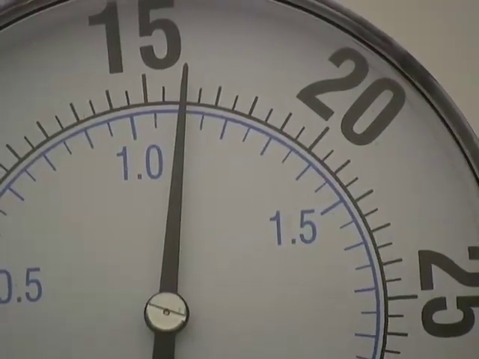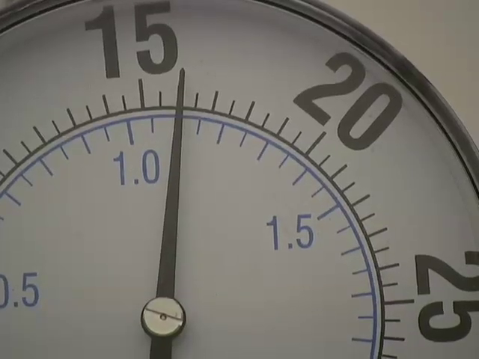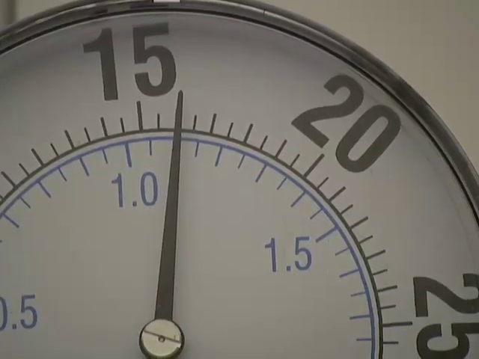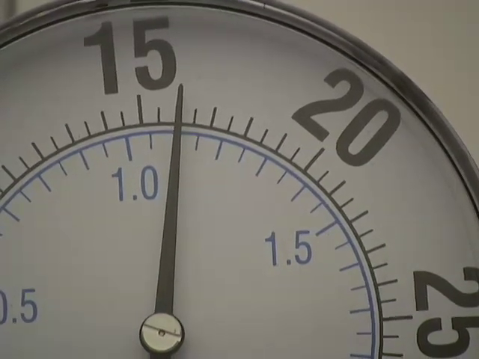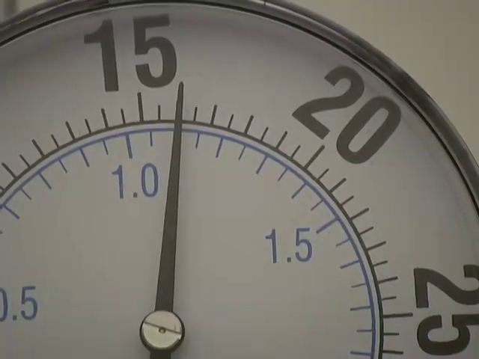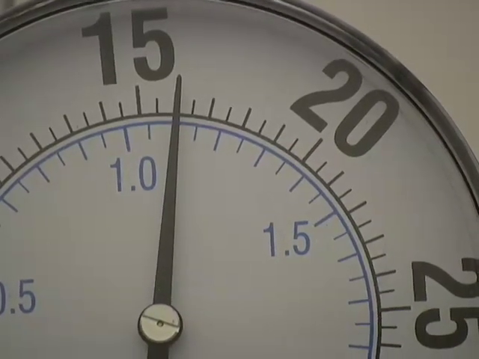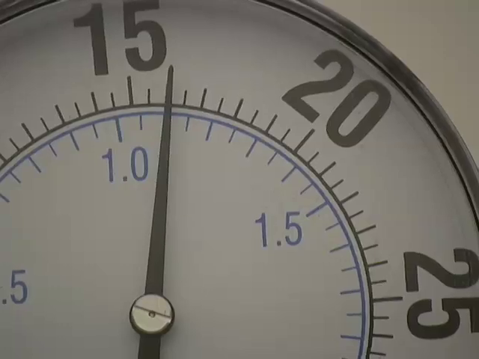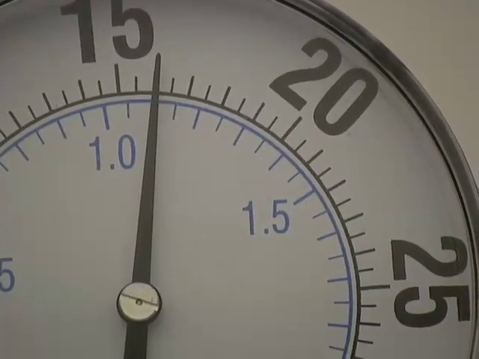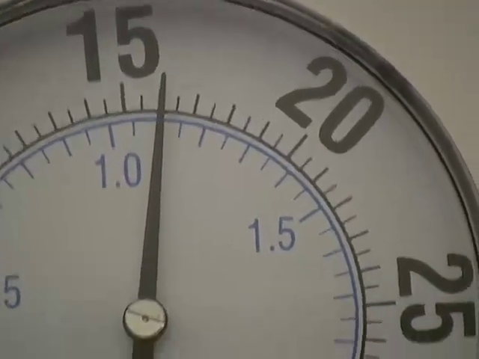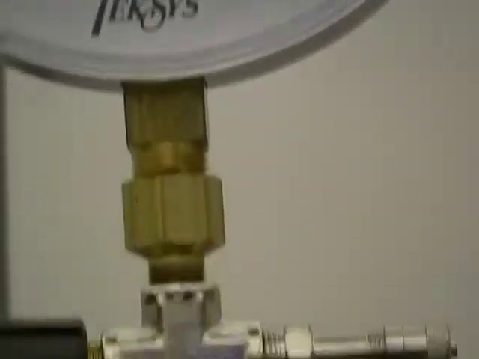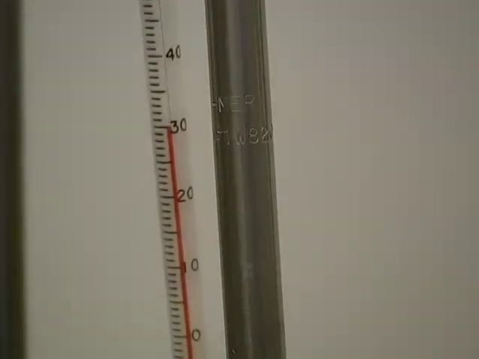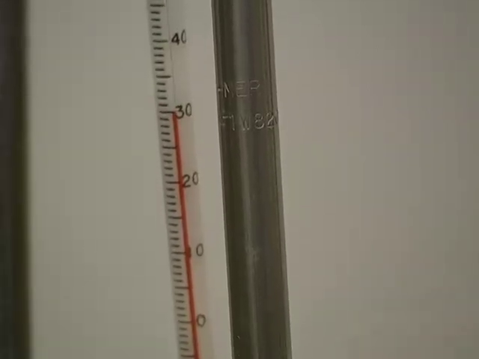Has it changed any at all? Okay. You can see the temperature hasn't really changed much.